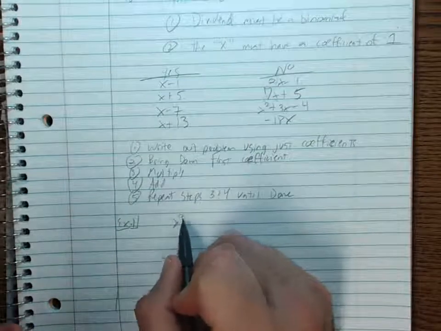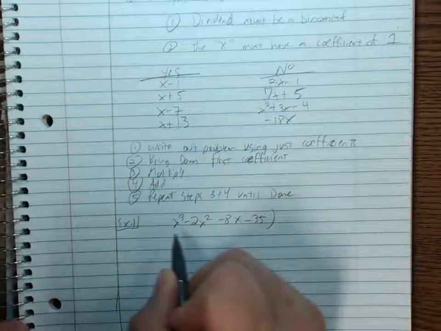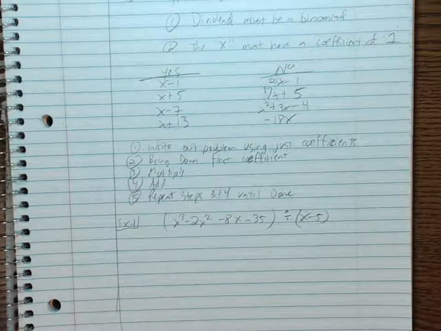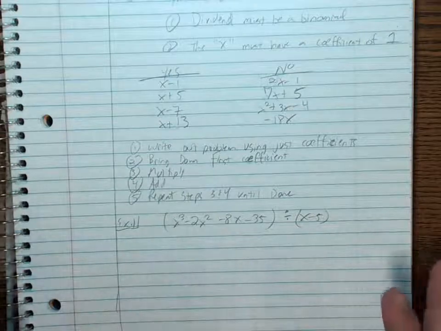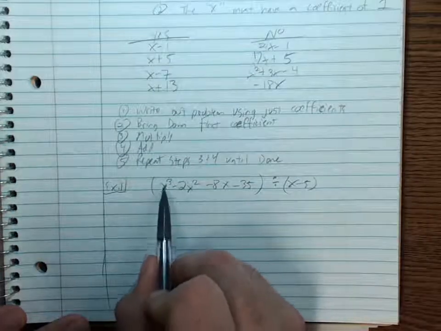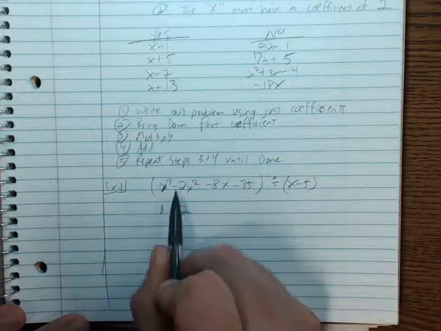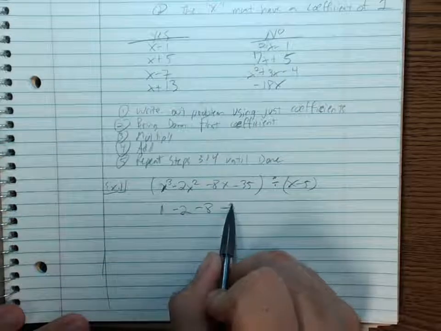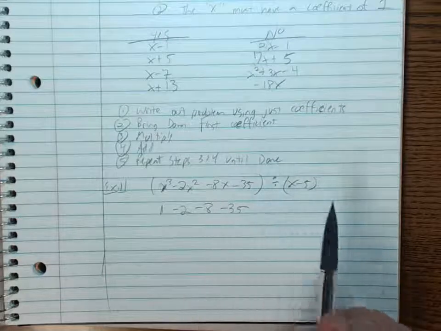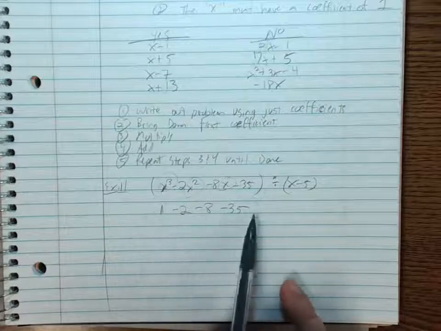So let's take x cubed minus 2x squared minus 8x minus 35, and we will divide that by x minus 5. Alrighty, so like I said, first we're going to write out the problem using just coefficients. So here are my coefficients. I know there's not one in front of the x squared, but it's technically 1. We've got negative 2, don't forget the negative, negative 8, and negative 35. And I want to point out that my terms have variables whose exponents get smaller. This is x cubed, x squared, x, and then a constant. We need to make sure all of those are in there.